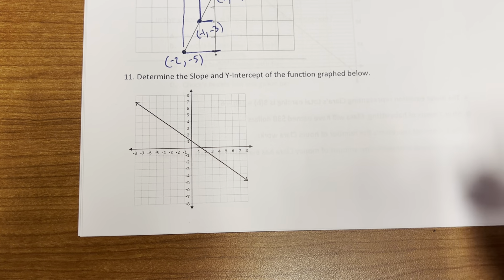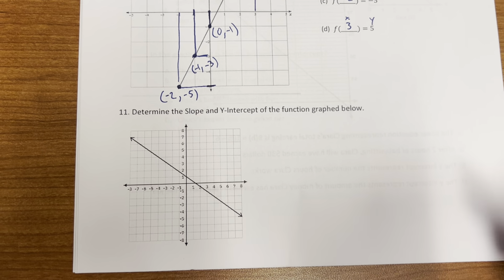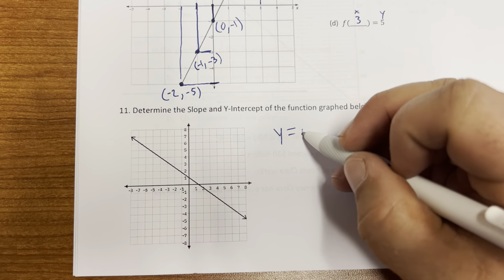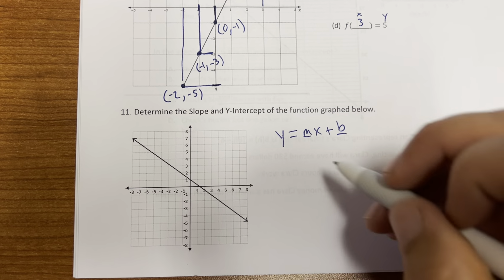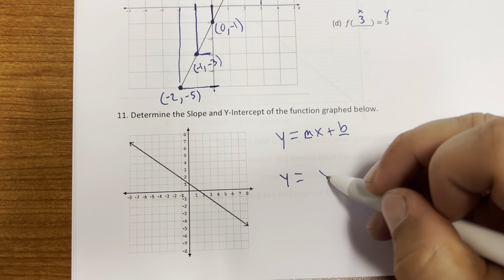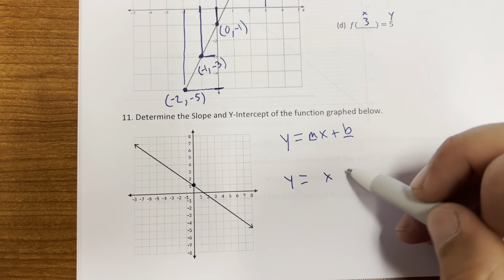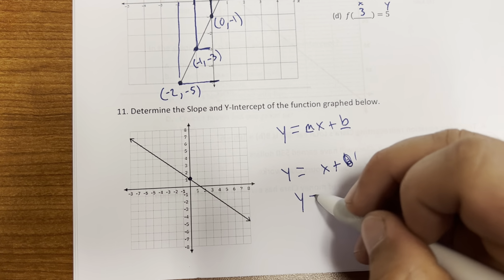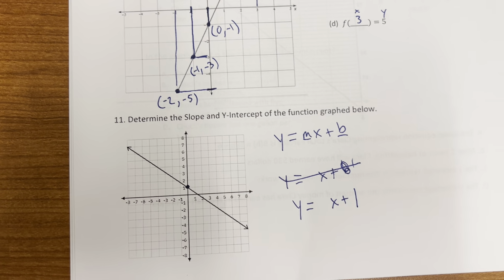Number 11, determine the slope and y-intercept of the function graphed below. And so to find the slope, I need y equals mx plus b, and we're trying to find what is the slope and what is the y-intercept. Well, looking at this graph, I can already tell what the y-intercept is. The y-intercept is going to be 1. It goes through the y-axis at 1. Whoops, I forgot to put a 1 right there. I'll try it again. There we go. All right, so my y-intercept is 1.